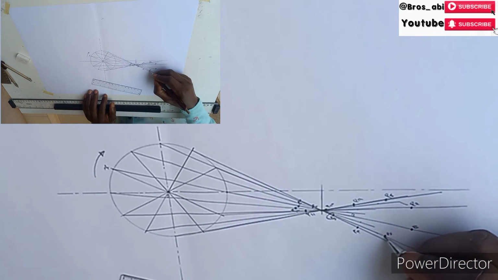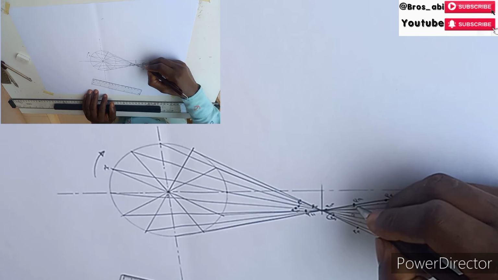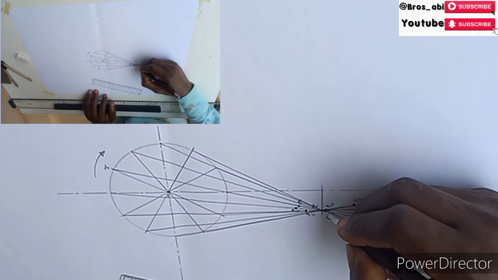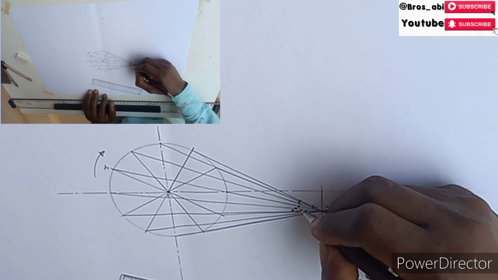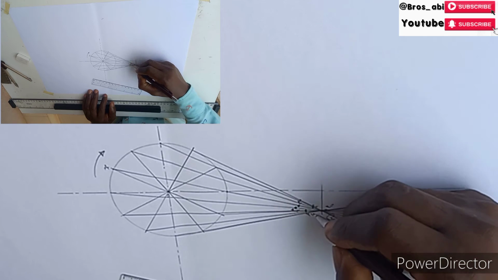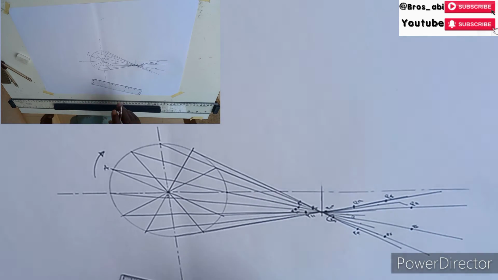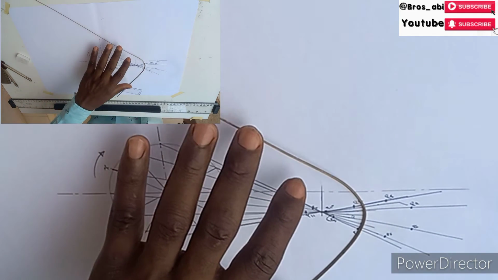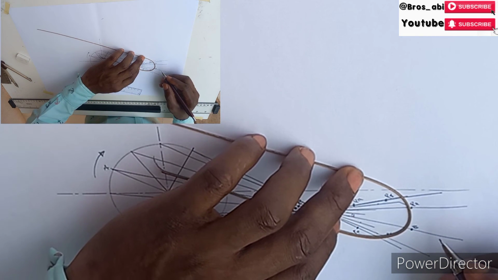So here are my points. I've picked all the points. Now what is left is to join the points together. So we're going to do that by using a French curve. Or we can also use broom to have a perfect curve and to make our work faster. So here we go. You can use broom such a way like this.